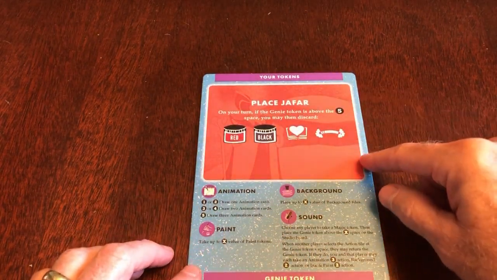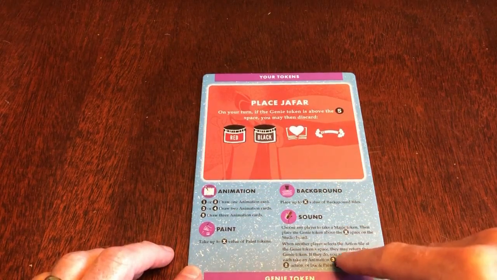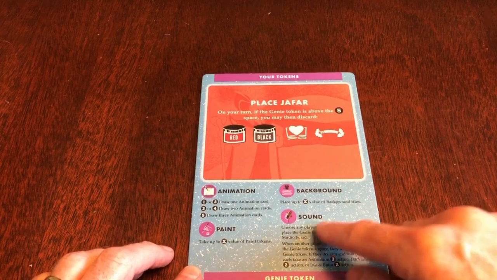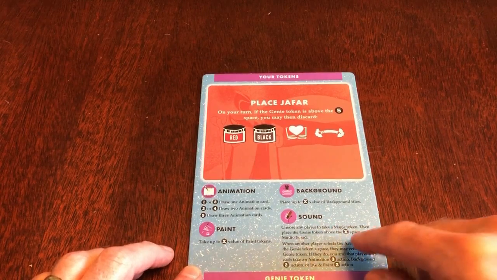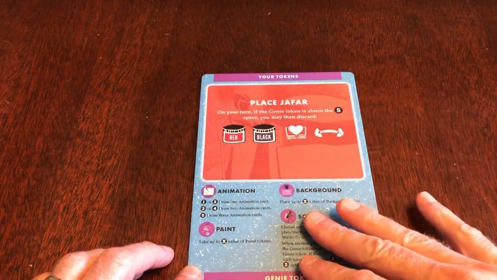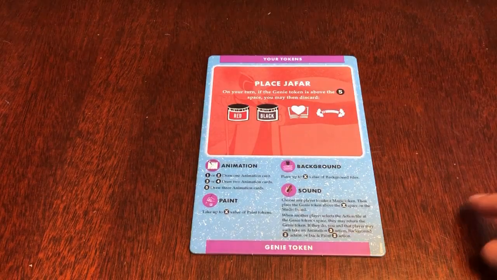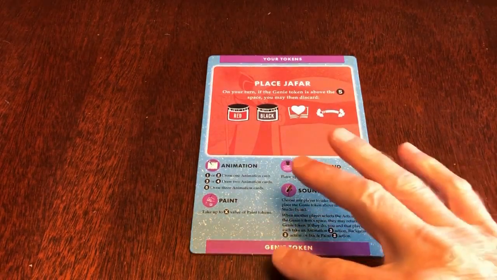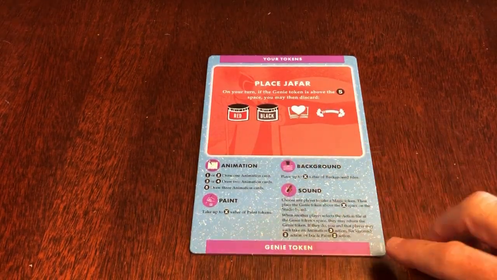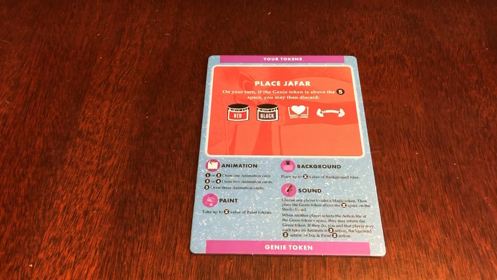All the information from the other side is printed here at the bottom of your action board, but you might want to flip over it sometimes because sometimes the contrast is a little bit better and it's a little bit easier to read on the other side. But in any case, all that information is here. Also, you might want to notice at the very top it says your tokens, and at the bottom it says whatever type of token that your film is associated with. For example, Aladdin has the genie token, and we'll get into that in a little bit.